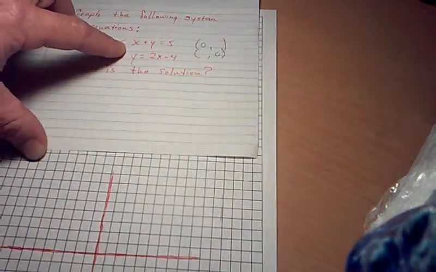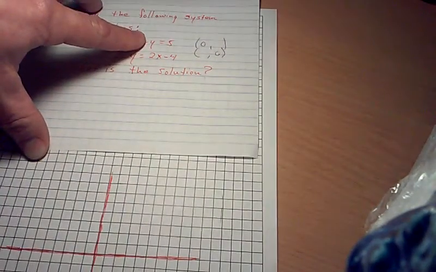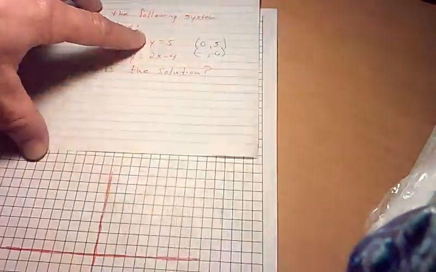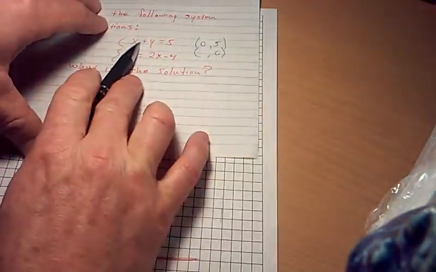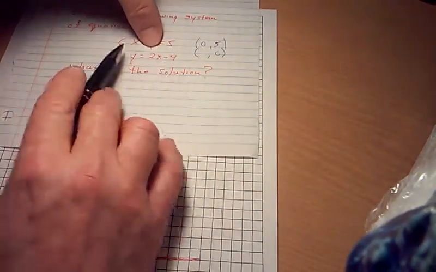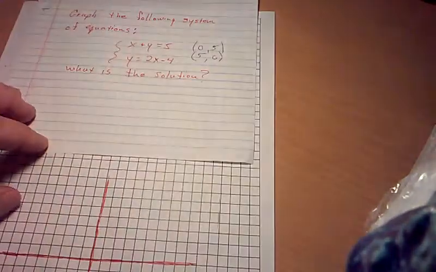Okay, so I'm putting 0 in for x, which in effect allows me to cover up my x because it's gone, and I end up with y equaling 5 when x is 0. I put my 0 in for y, I cover up my y, and I end up with x equaling 5 when y equals 0. This is fairly easy to graph.